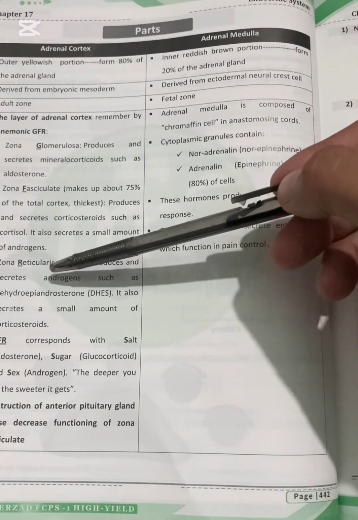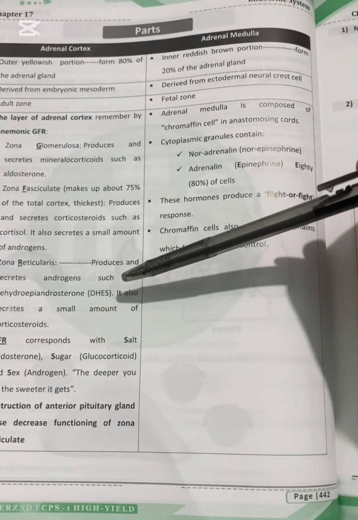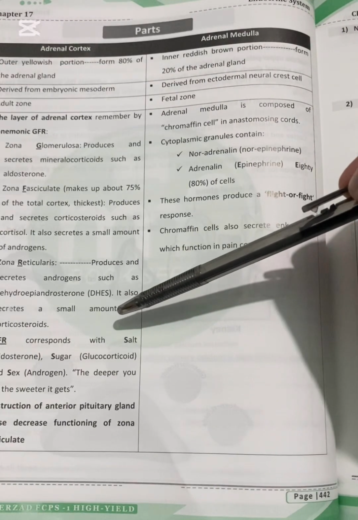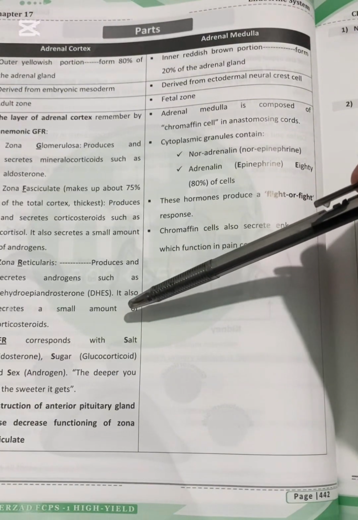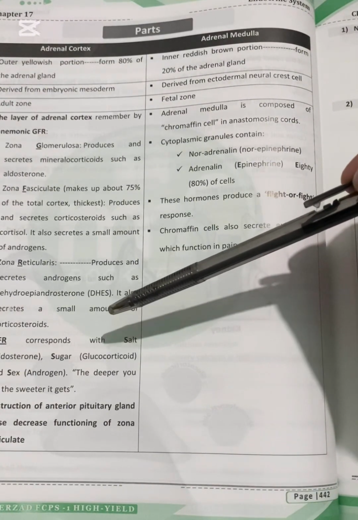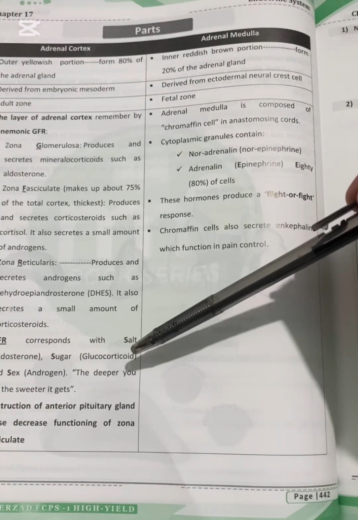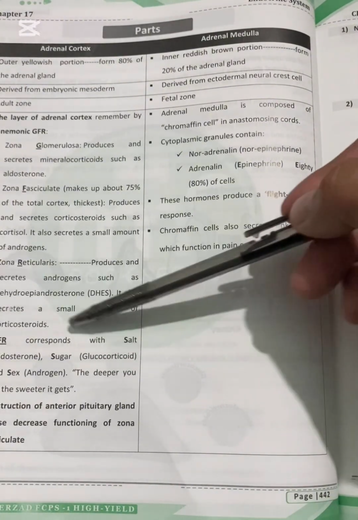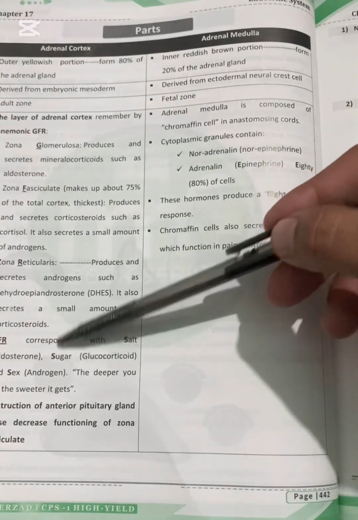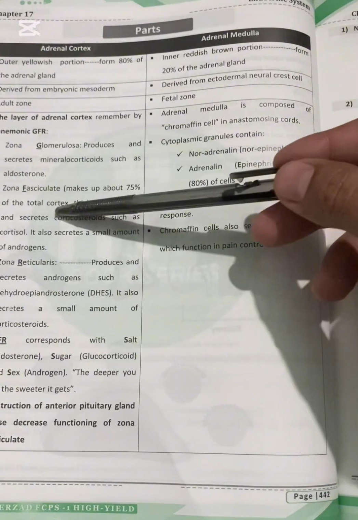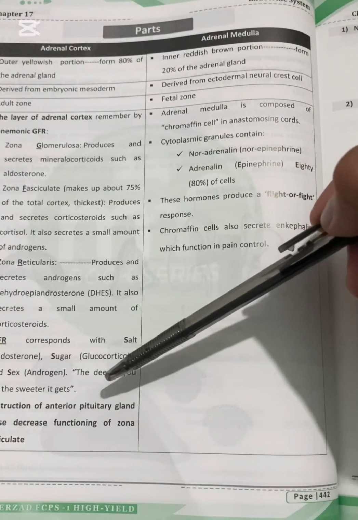Now coming toward the reticularis, it produces and secretes androgens such as dehydroepiandrosterone, and it also secretes a small amount of corticosteroid. As I have also mentioned, GFR corresponds with the salt. For easy understanding, glomerulosa is for aldosterone, fasciculata is for sugar, and the reticularis is for androgen.